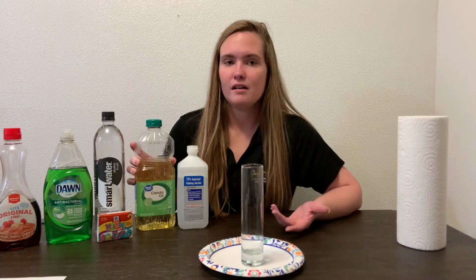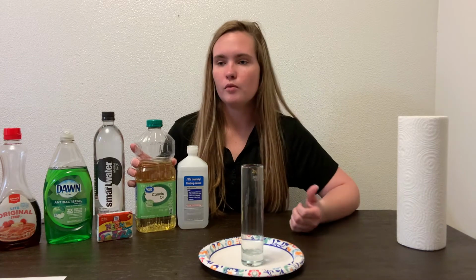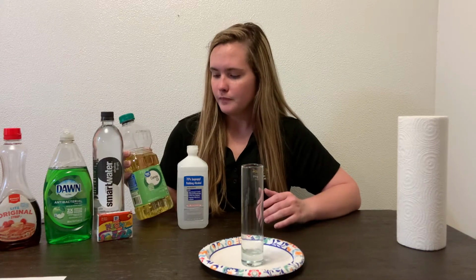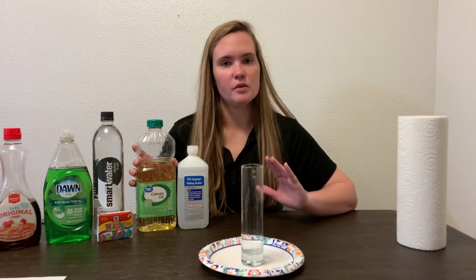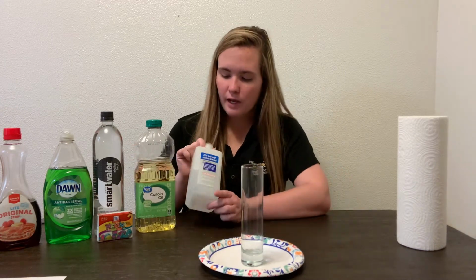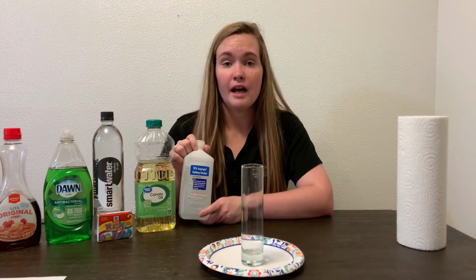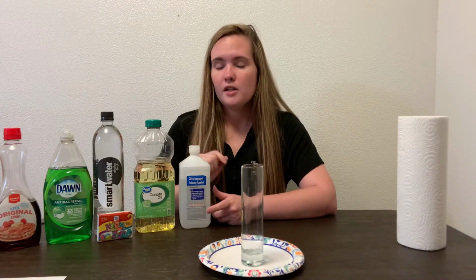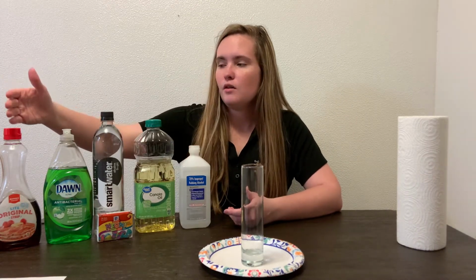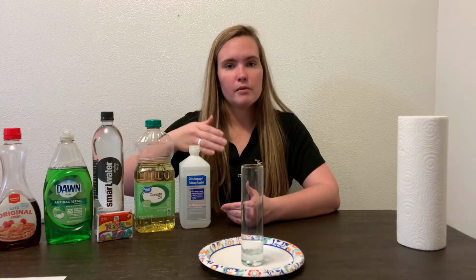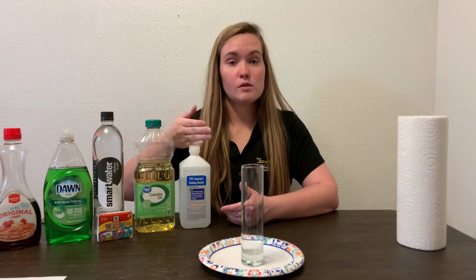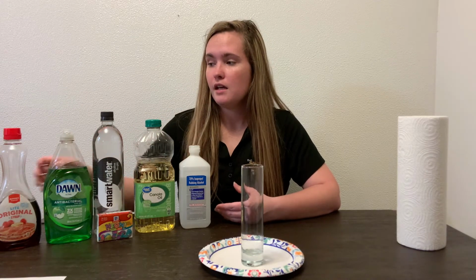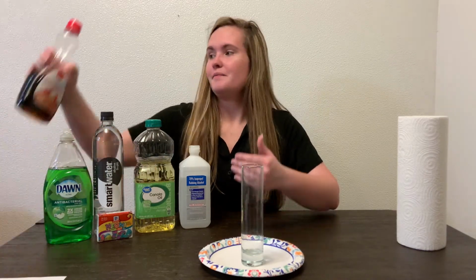You can use any kind of cooking oil you have, whether it be vegetable oil, canola oil, any kind of baking oil that you have in your kitchen will suffice. And then the last thing we have is 70% rubbing alcohol. So what I'm going to do is I have these in order from heaviest to least heavy. That is my prediction, that I think I need to put the heaviest one on bottom and the lightest one on top. So I'm going to go ahead and start putting these in there for y'all.